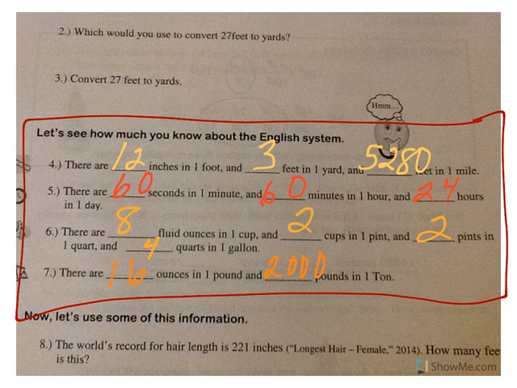All right, so you got 12 inches in a foot, 3 feet in a yard, and there are 5,280 feet in a mile. 60 seconds in a minute, 60 minutes in an hour, 24 hours in a day. 8 fluid ounces in a cup, 2 cups in a pint, 2 pints in a quart, and 4 quarts in a gallon. There are 16 ounces, now we're talking about weight, in 1 pound, and 2,000 pounds is in 1 ton.